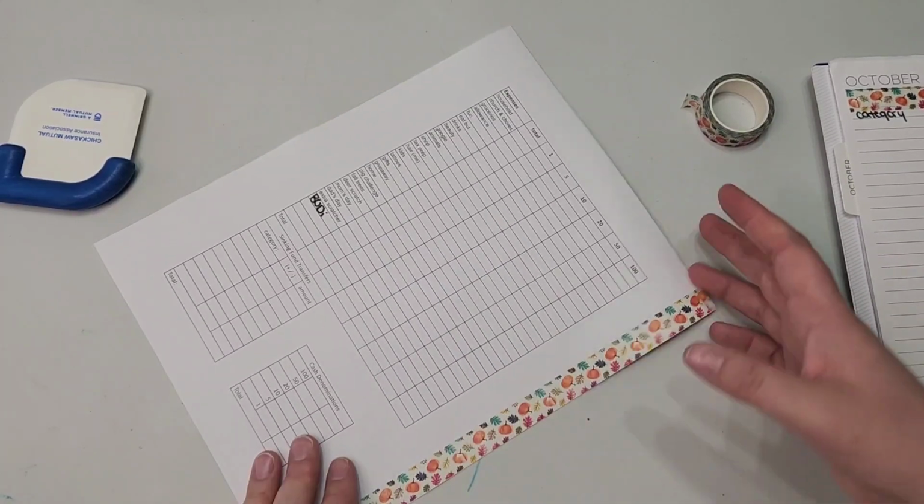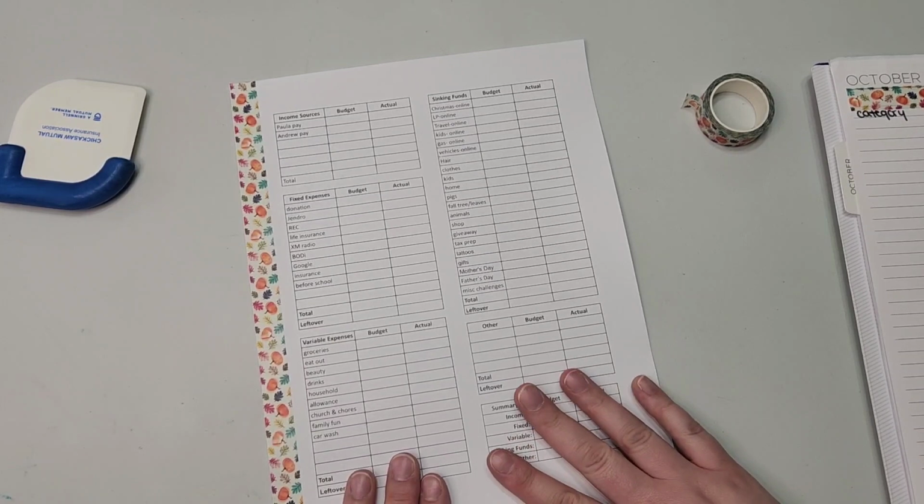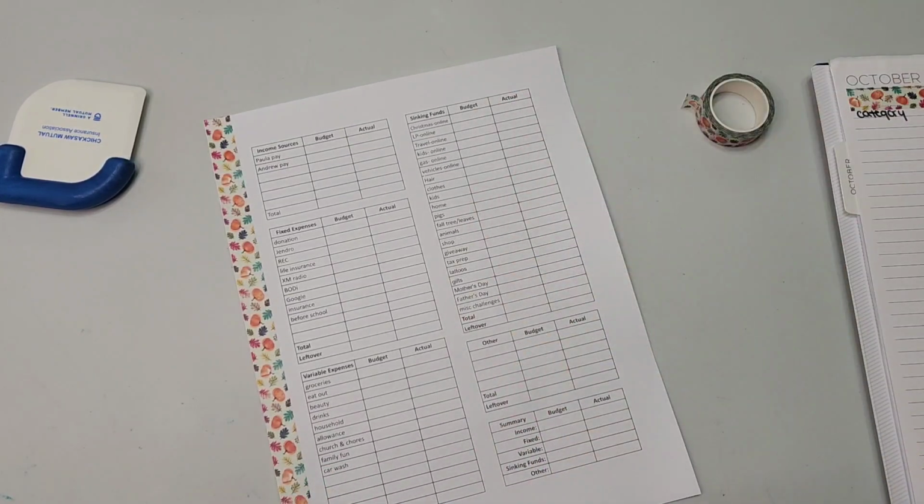I play with my budget too much, and I know that, so it means that paper gets worn because I'm messing with it all the time. So that's a me issue that I need to address for sure.